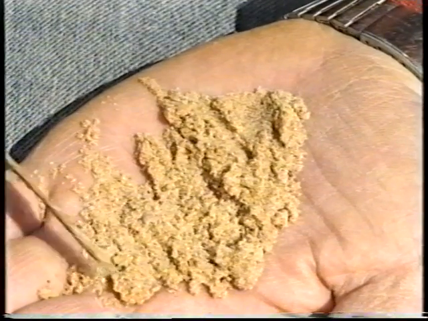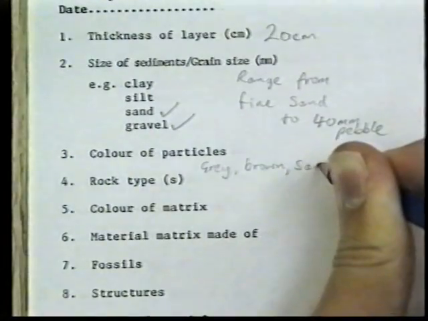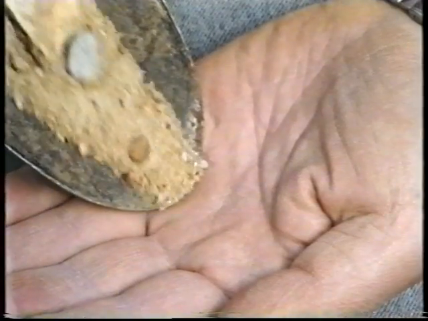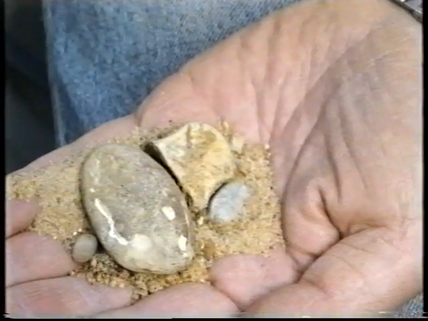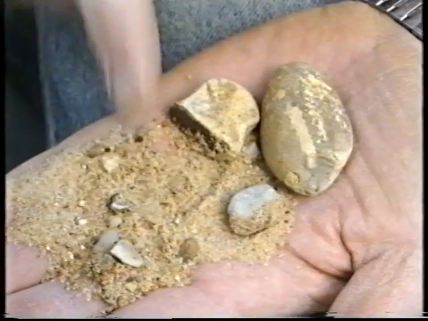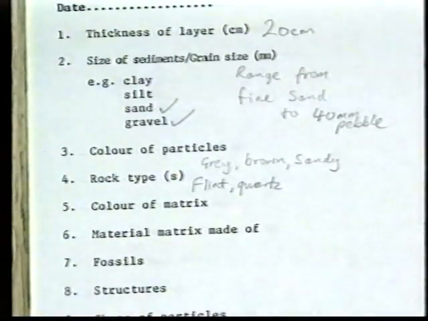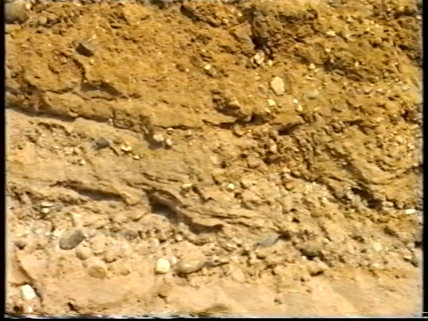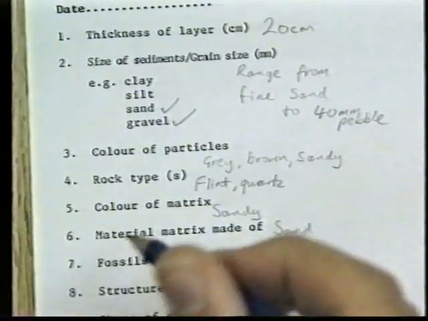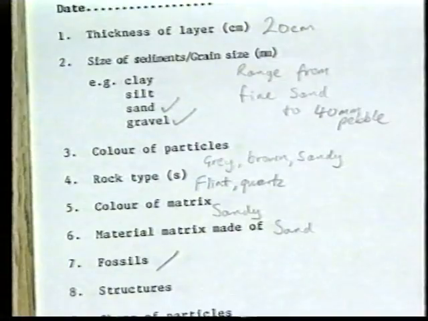What about the colour? Have a close look and record all you can see. And the rock types? There seem to be a few. And these are recorded. What about the matrix, the stuff holding it all together? We found it to be sandy coloured and consisting of sand. In this area, we found no fossils, so we recorded that.